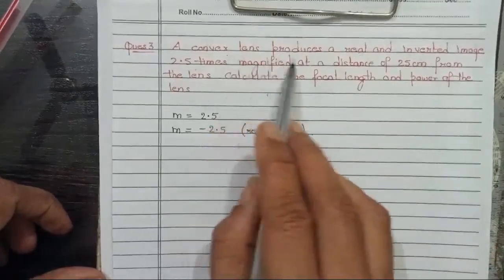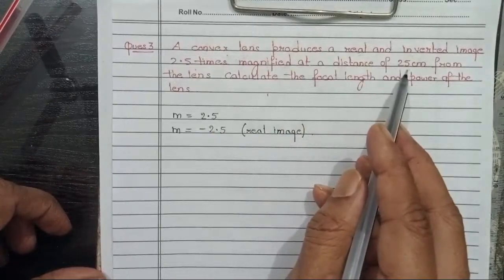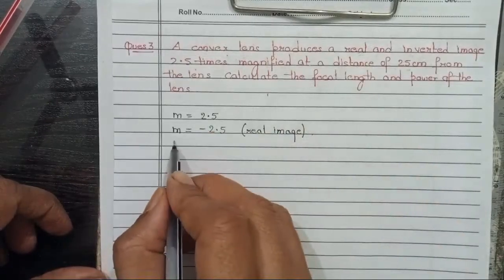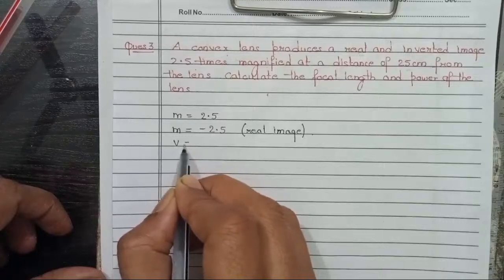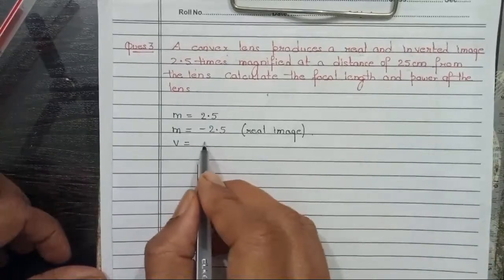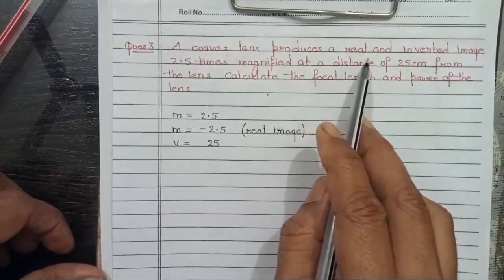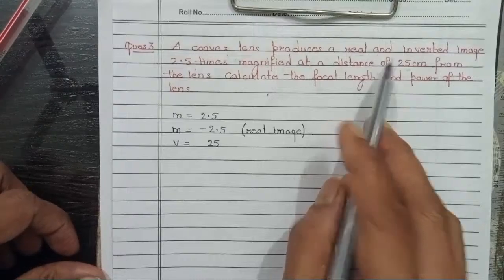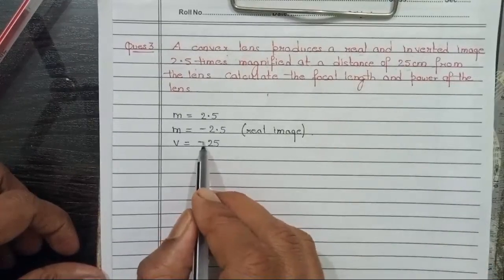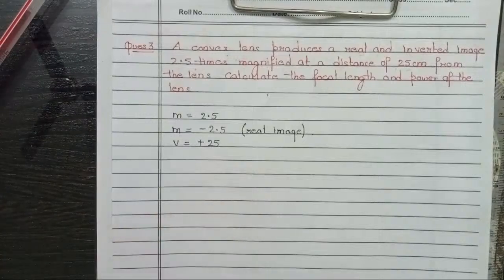So real and inverted image, and its distance is 25. So v is 25 centimeter. Now as it is a real and inverted image, v will be taken as positive. So v will be positive.